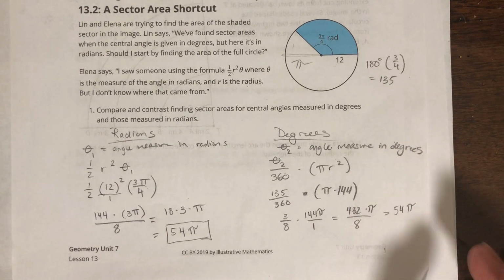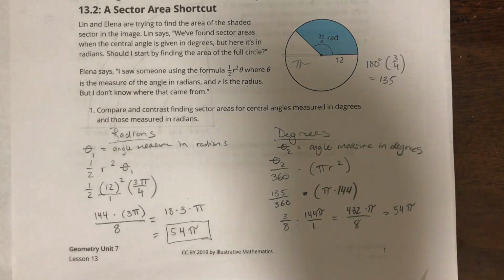We already found the area of the sector up here, so we're done with that. All right, that's all for 13.2.